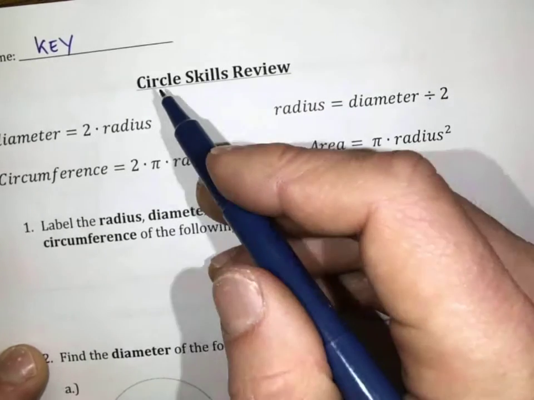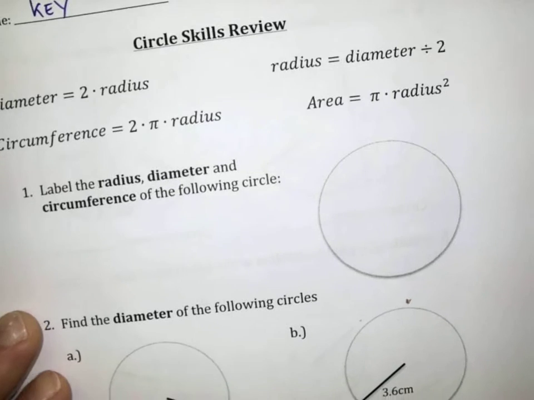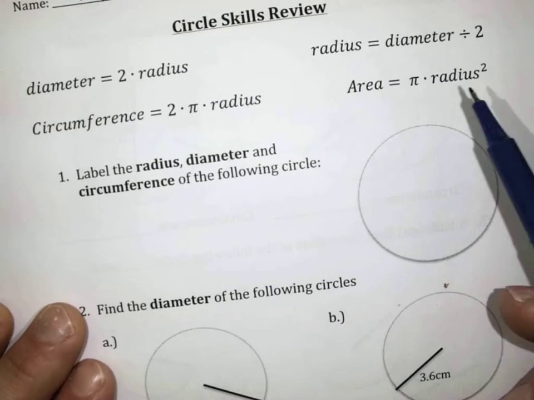Okay, so here we're going to find all the different quantities that we're concerned with about circles, which means radii, diameters, circumference, and areas.